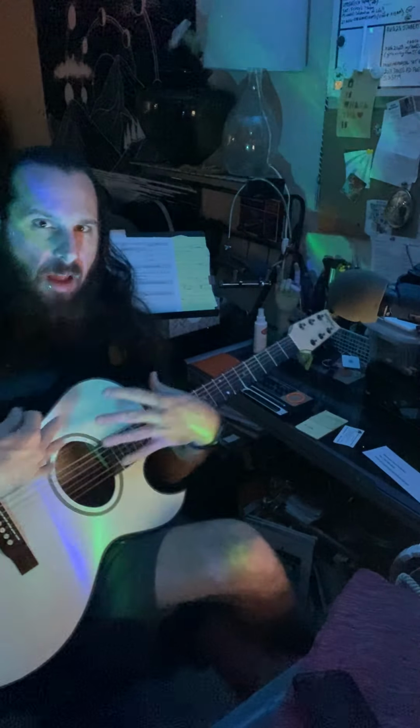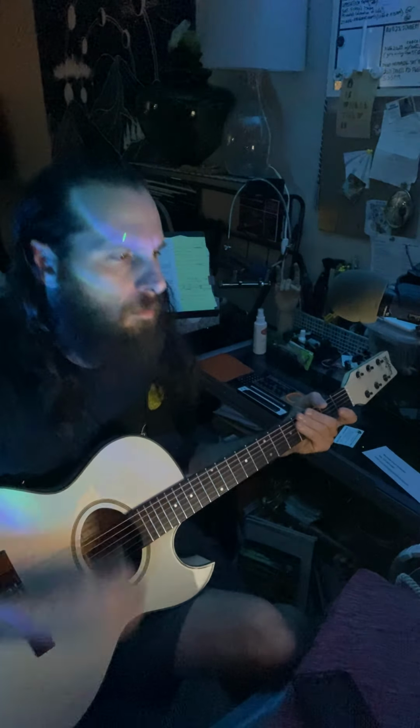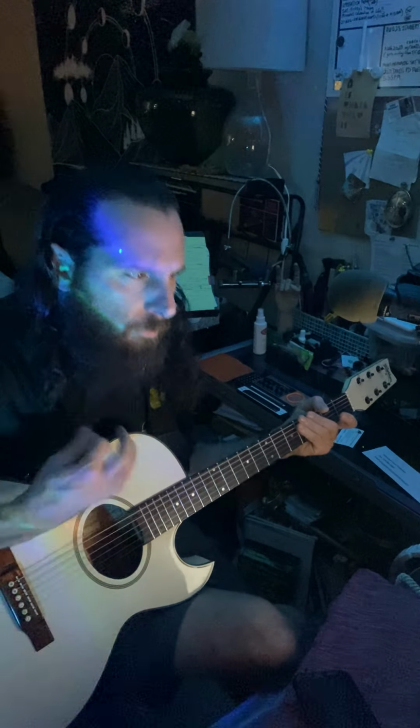So I'm just going to take it back. I'm going to step back from the song and just work on the tempo, almost playing drums with the right-hand technique for guitarists, right?